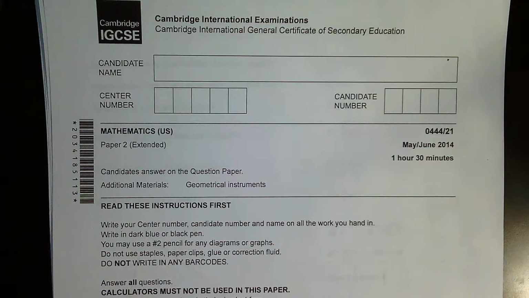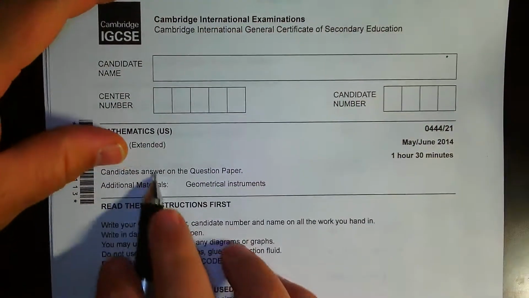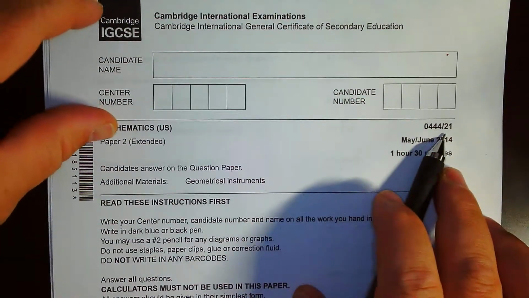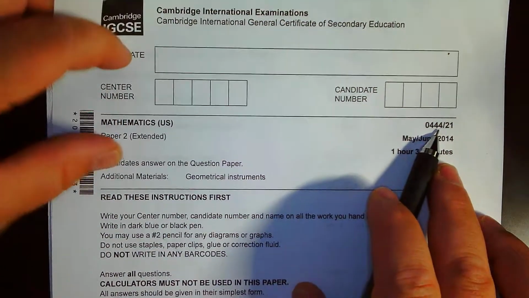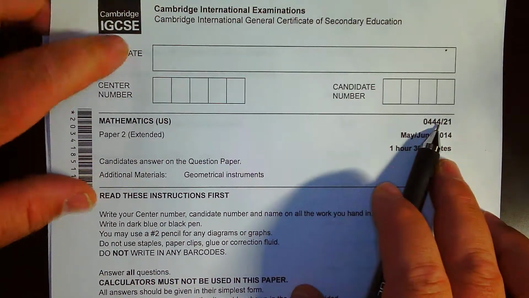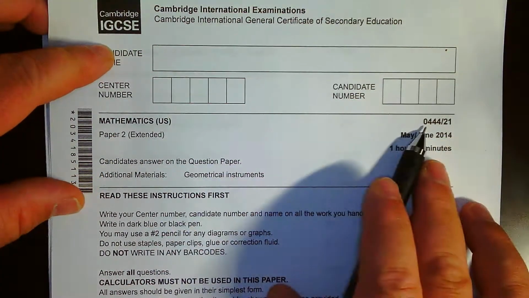All right, boys and girls, let's do this one right here. This is paper 2. It's from 2014. The reason I know it's paper 2, it says so right here. It also has a 21 right there. 0444 is the syllabus. That's the Cambridge IGCSE syllabus for United States.